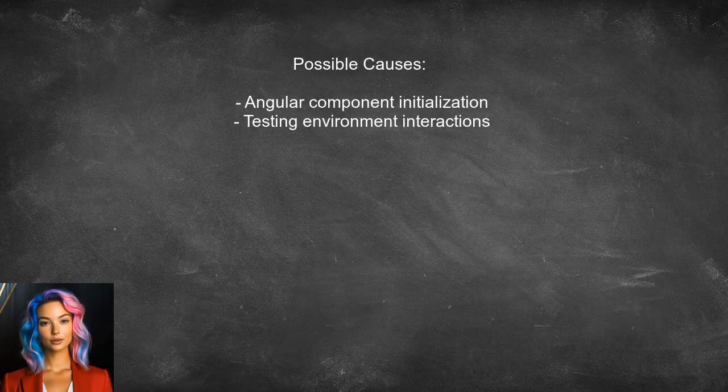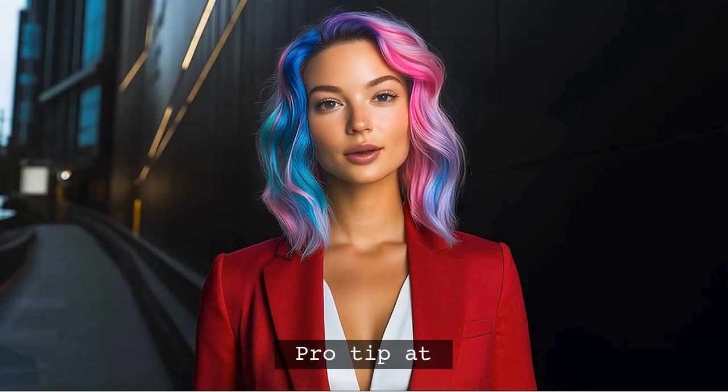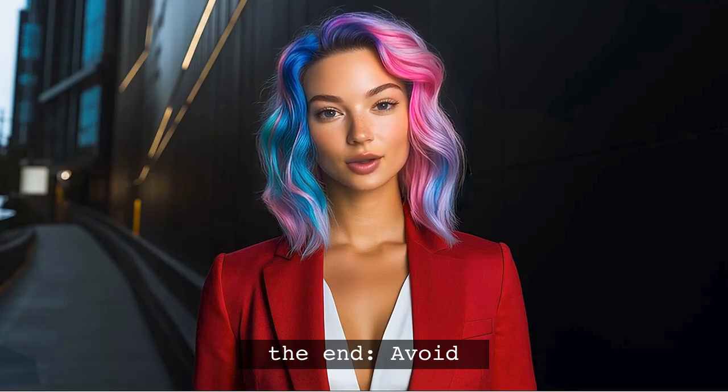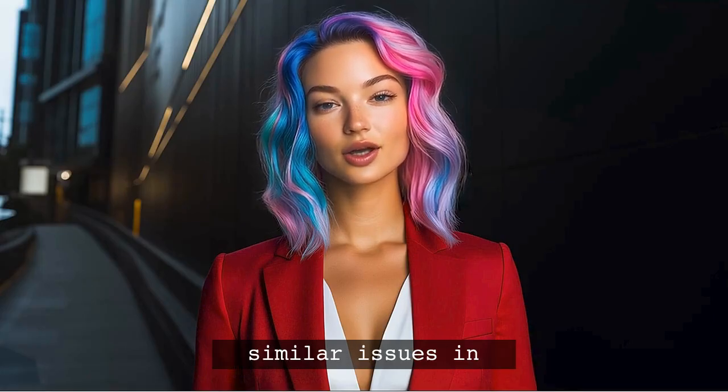So what could be causing this issue? It often comes down to how Angular initializes the component and how the testing environment interacts with it. We'll break it down step by step to help you understand what's going wrong. And stick around. At the end of this video, I'll share a pro tip that can help you avoid similar issues in the future.